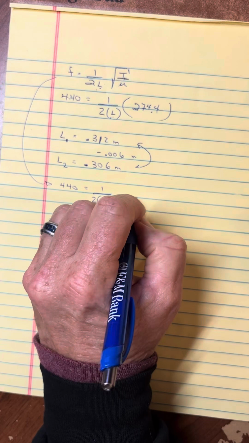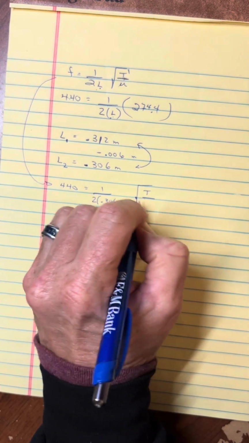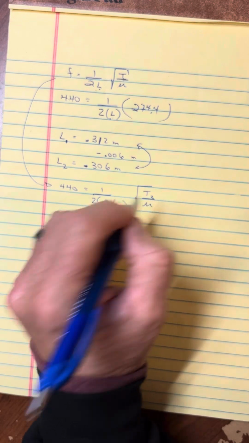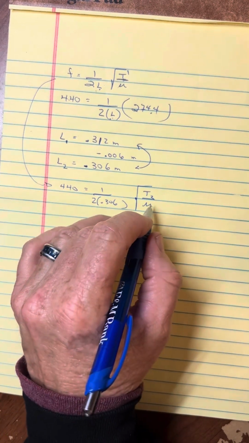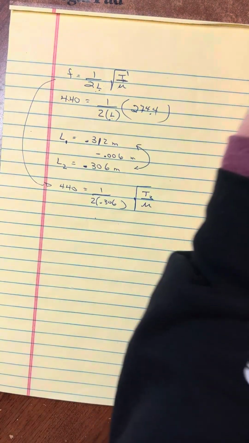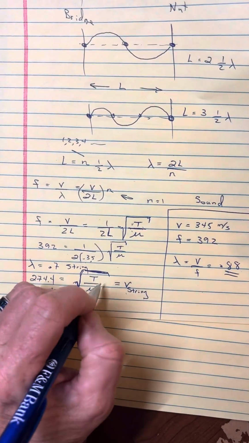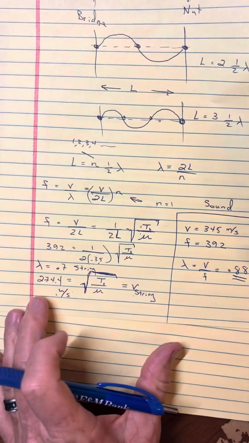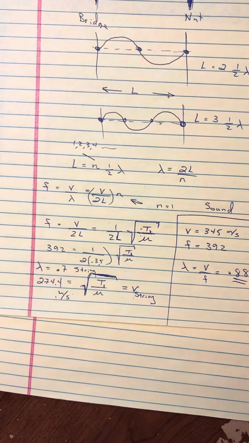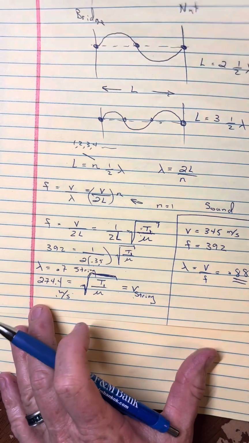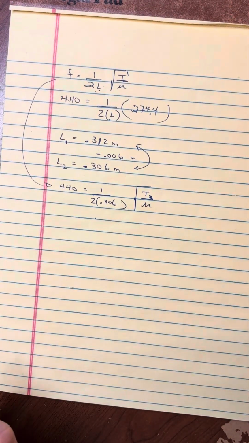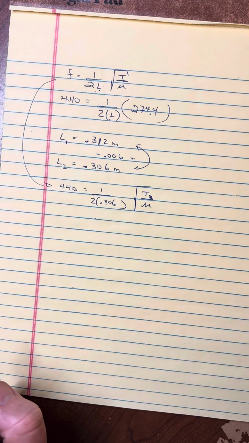And then, of course, we can get the square root of tension over mu. Let me call it tension number 2 as it went down, because what we did on the previous page, we might say this is tension number 1. This is the tension we started at when we tuned it before the concert. And so now this new tension, T2, is going to be a little bit less.